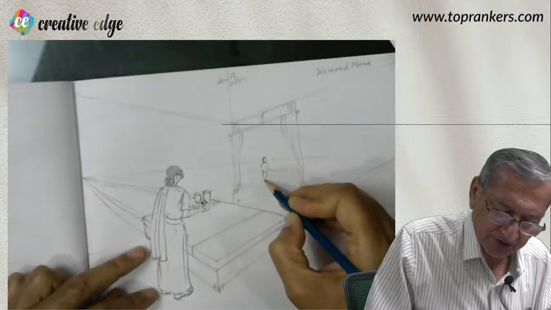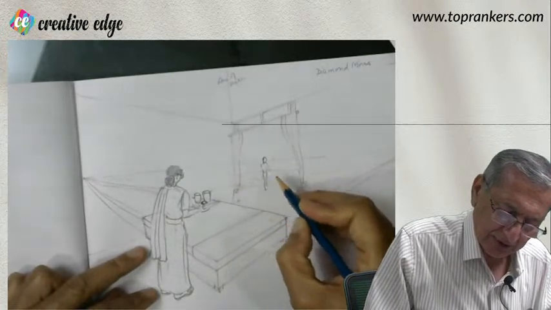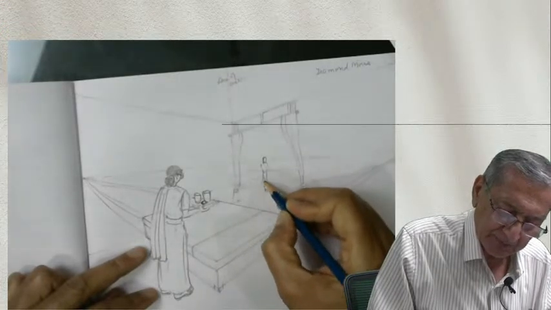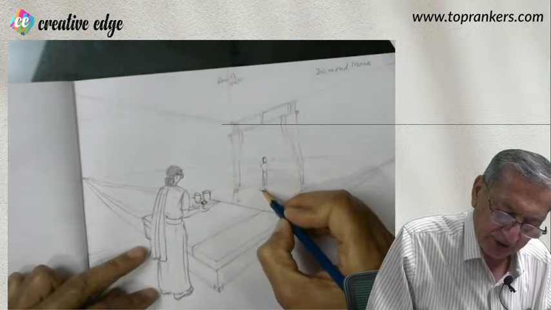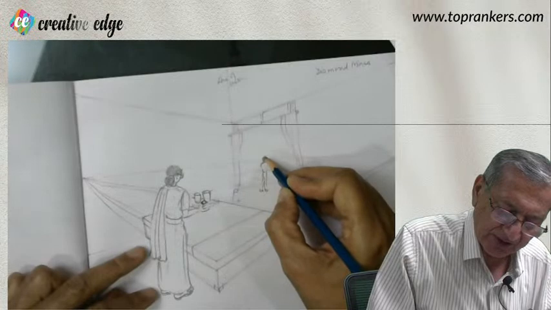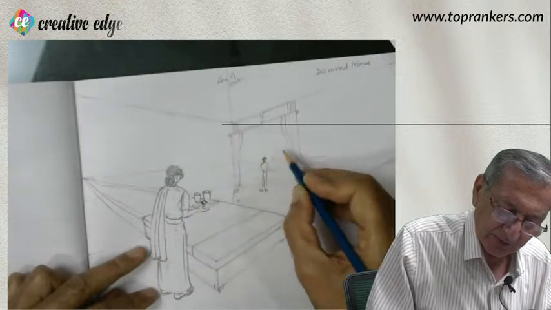So if you have noticed, the whole construction has come up well within 20 minutes. With construction, I mean the sketch and the perspective all together.